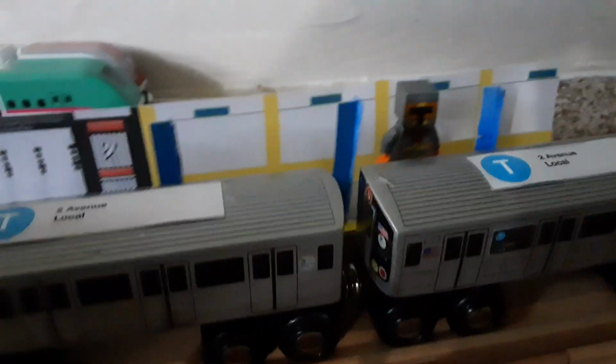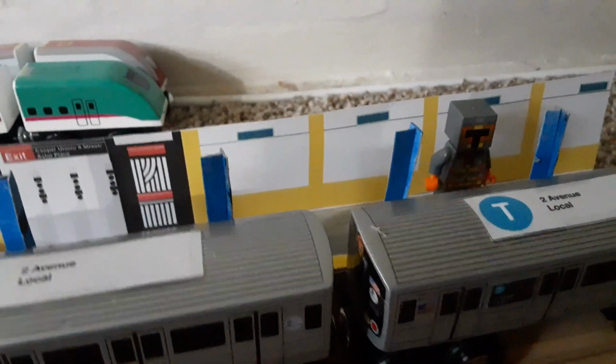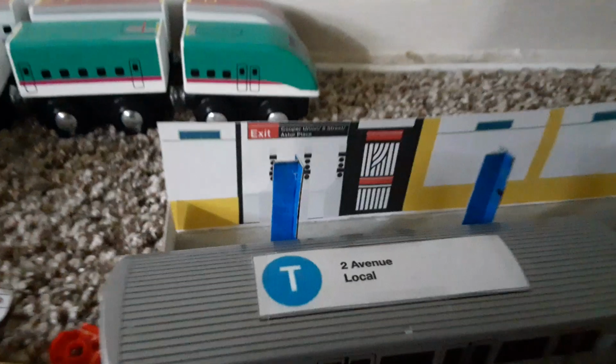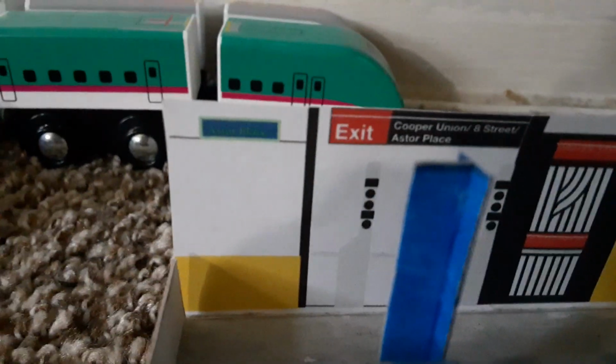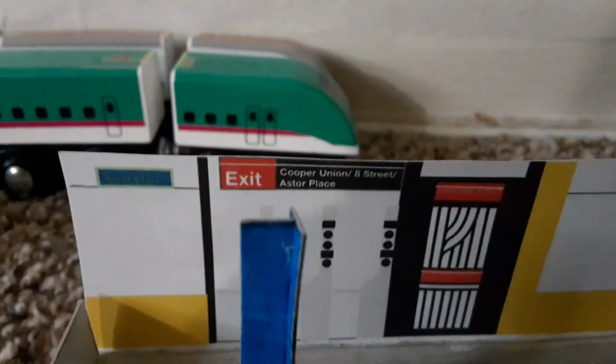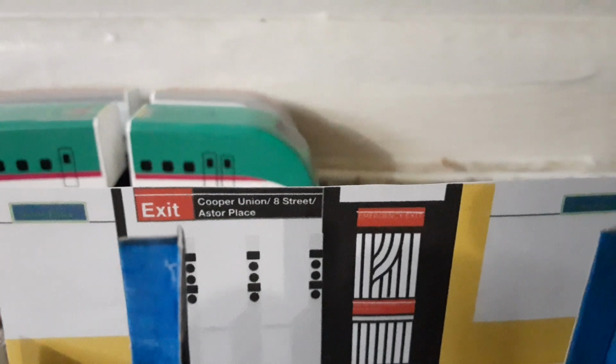And it'll go over the reverse curve. And it'll stop right here, which is Astor Place. And as you can see, I made a few edits to Astor Place. I made the signs, the station signs. And the exit, I tried to copy the Munipals Midtown Manhattan station and track set. So I made my own version of it. Lego person standing right there. And yeah.